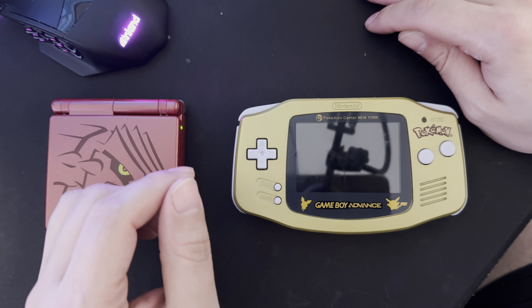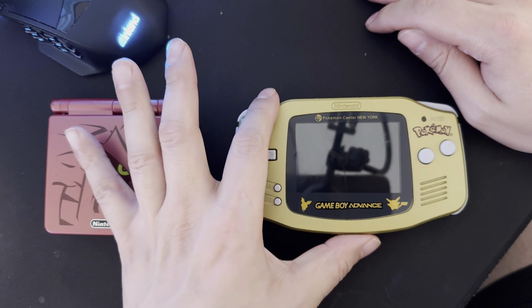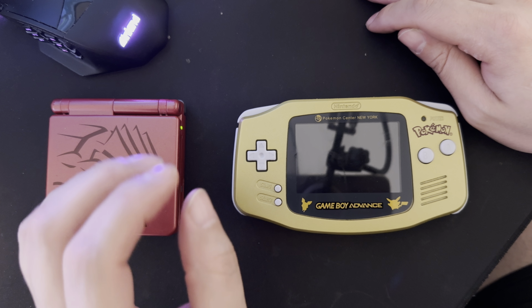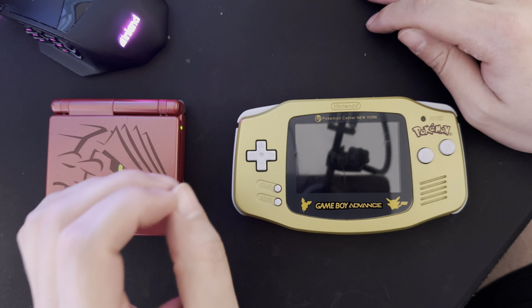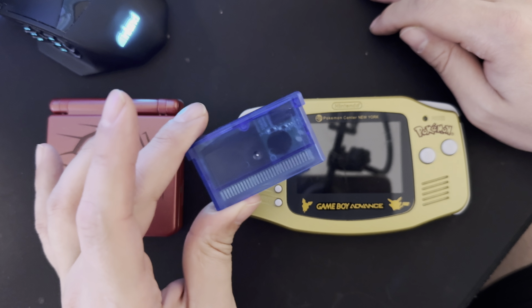Alright, what's up everybody? It is 2:30 a.m. and I just went through the painstakingly long process of collecting each and every Pokemon Gen 3 event distribution and compiling them all onto a single cartridge.